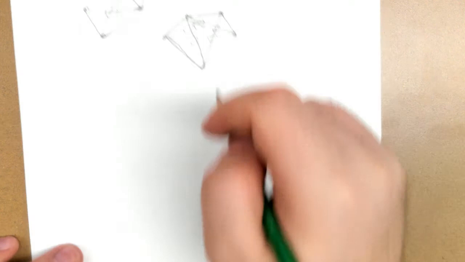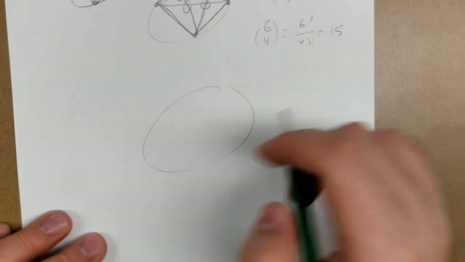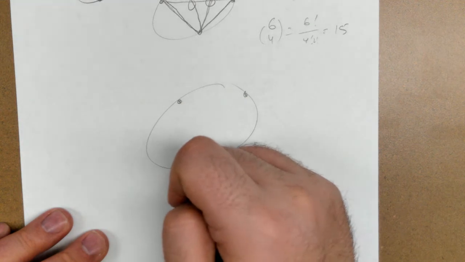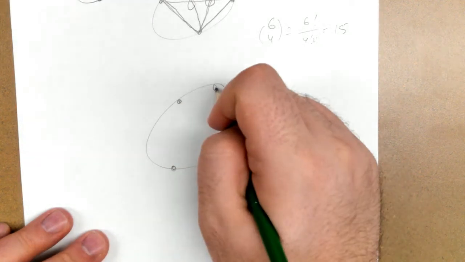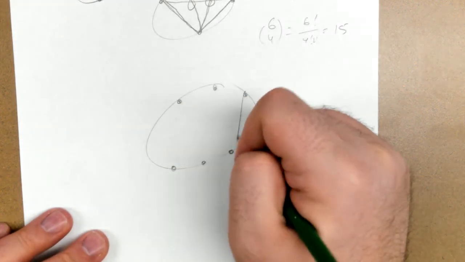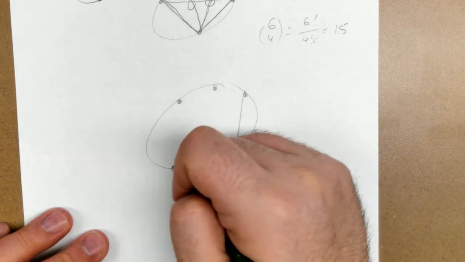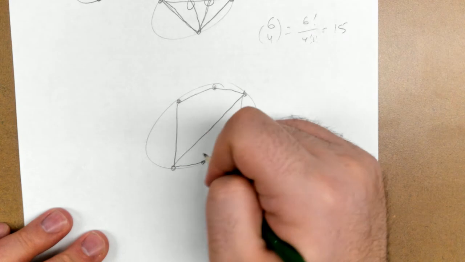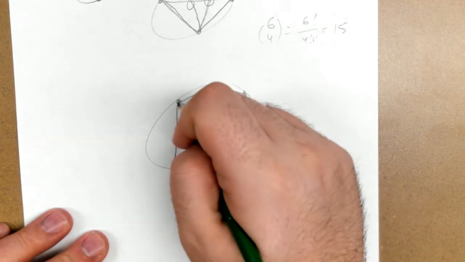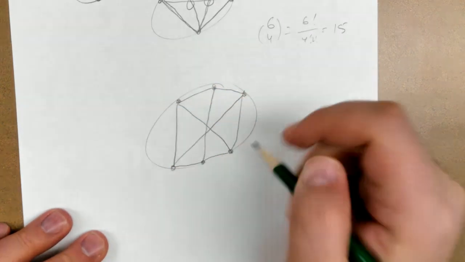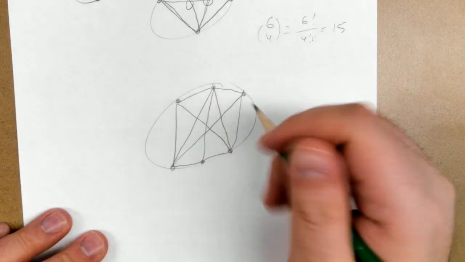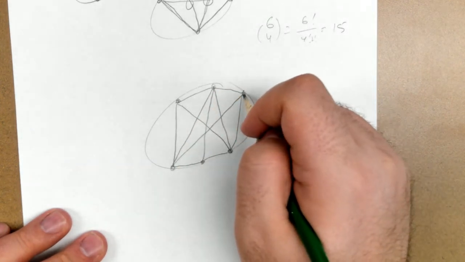This is going to be tough. Let me try to draw this well. You guys know I can't draw. Hopefully these don't intersect. They're common spots. Just barely not. I will probably forget some spots, but that's okay.